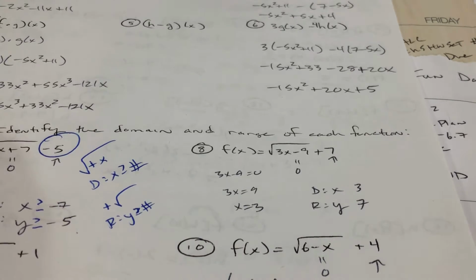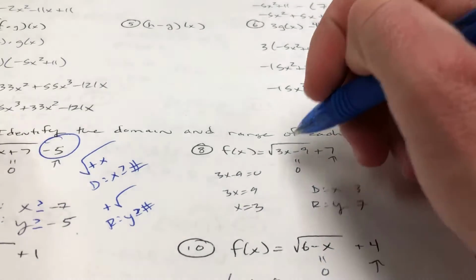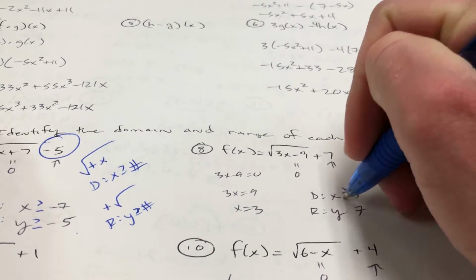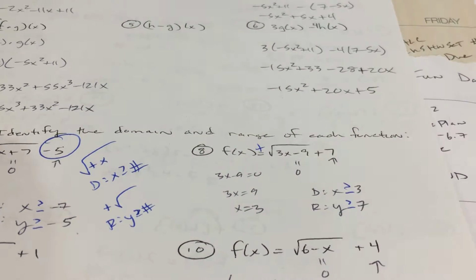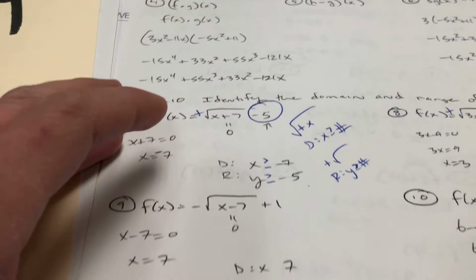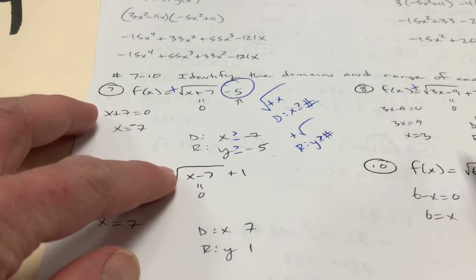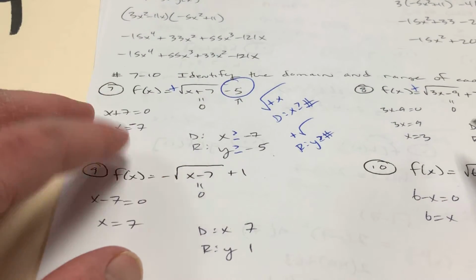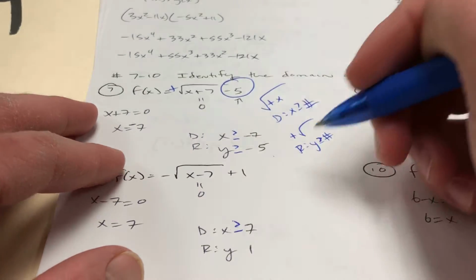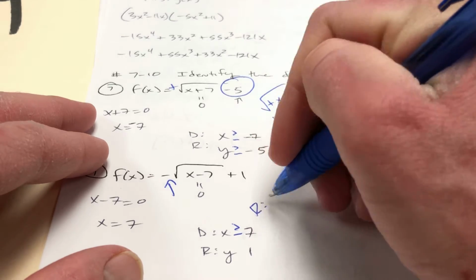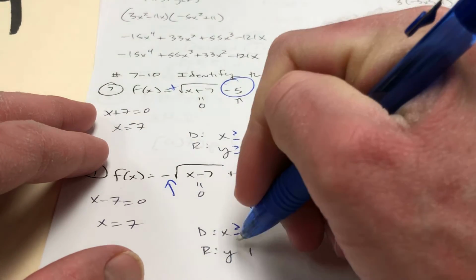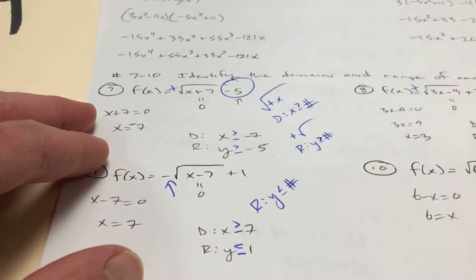Set what is inside the square root equal to 0. Again, this is a positive 3x. X can be 3 or more. This is a positive root function, so the range is y greater than or equal to 7. This is a positive x inside the square root. When you set it equal to 0, you get 7x greater than or equal to 7. This is a negative outside the square root, so the y is going to be less than or equal to some number there. As x gets bigger, y will get smaller.